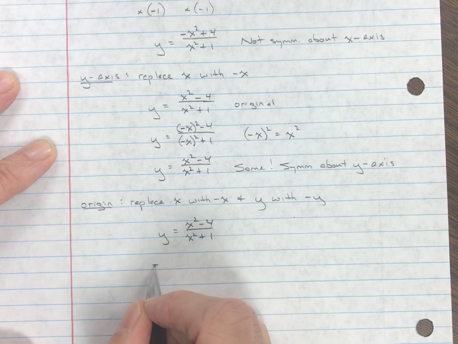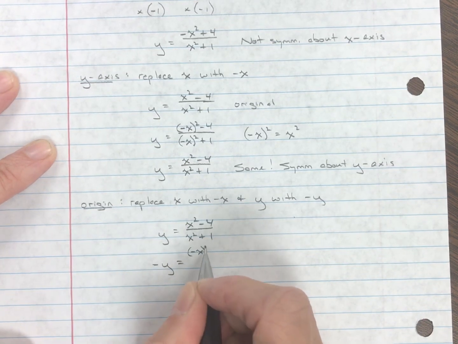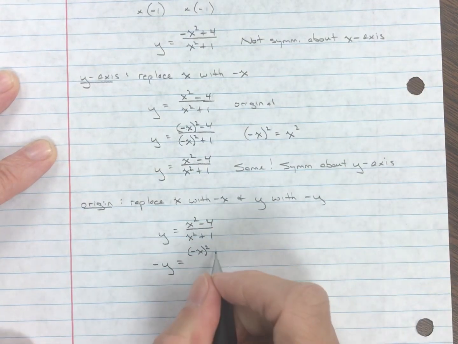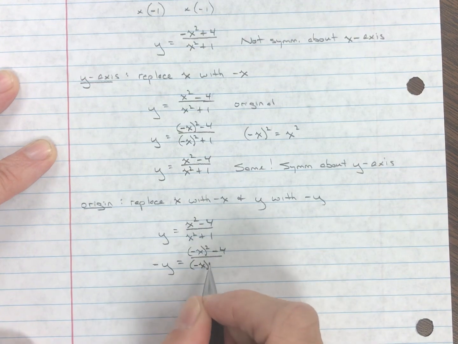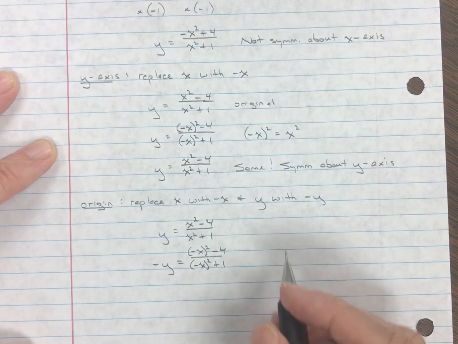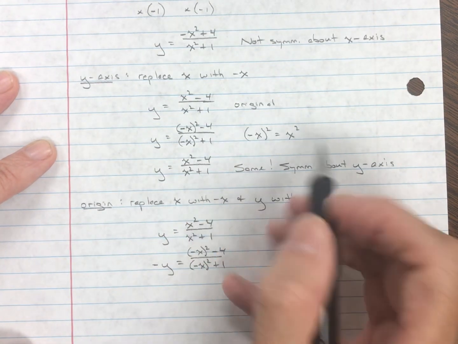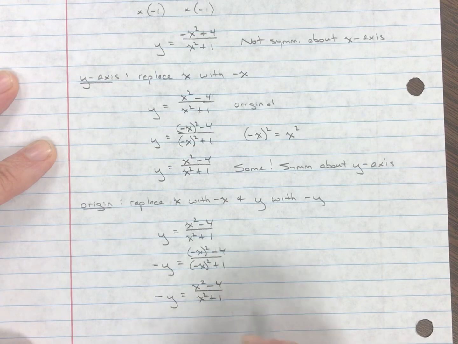Let's replace. The opposite of y is equal to the opposite of x squared minus 4 over the opposite of x squared plus 1. And we know from this one that the opposite of x squared is equal to x squared. So the opposite of y equals x squared minus 4 over x squared plus 1.